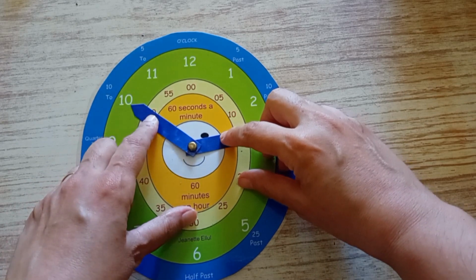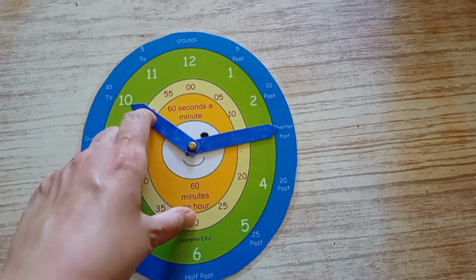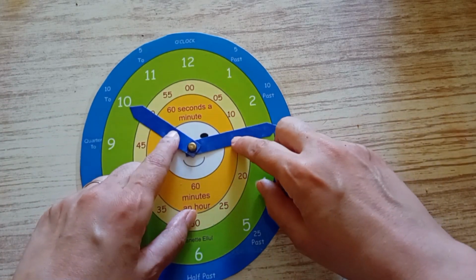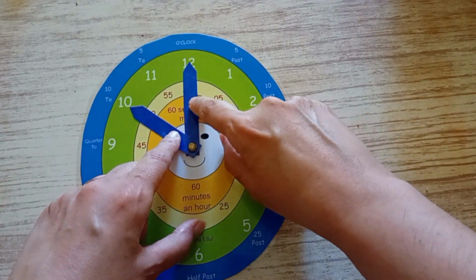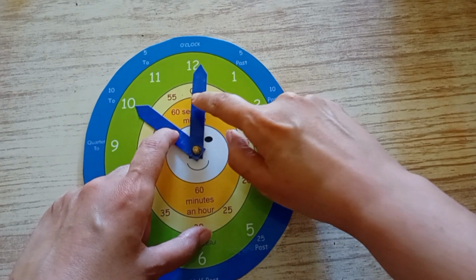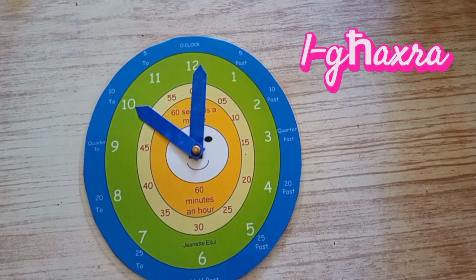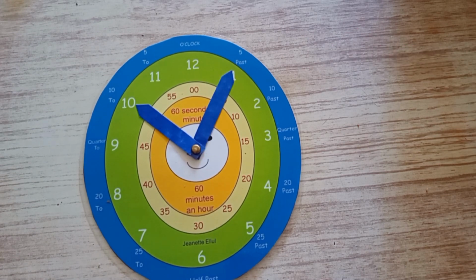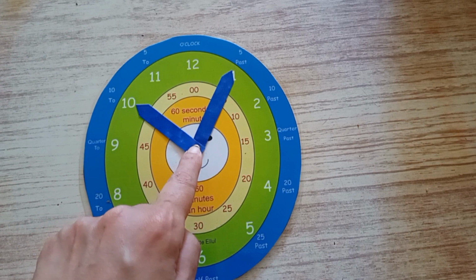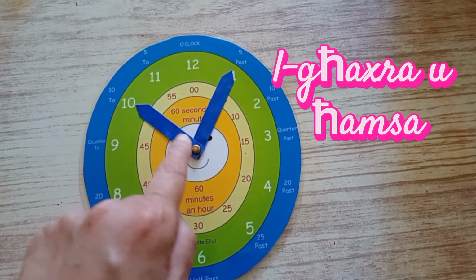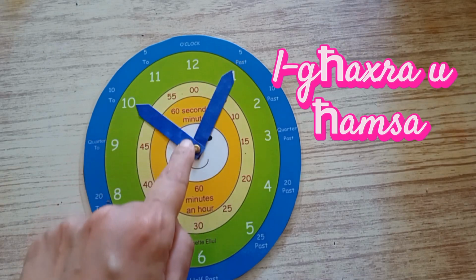Now, for example, the hour hand is on the 10. So we're going to say l'ashra. On this one, when it's on the 12, we say l'ashra. When it's on the 1, l'ashra u khamsa.